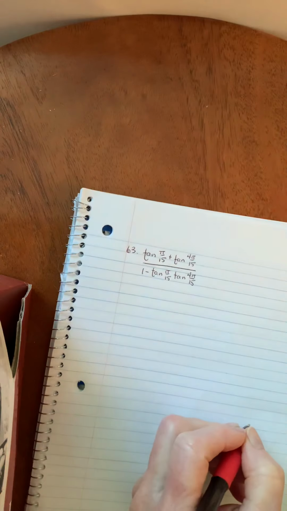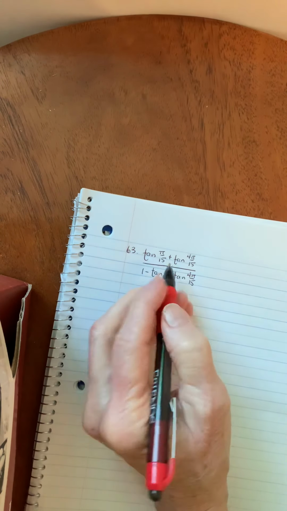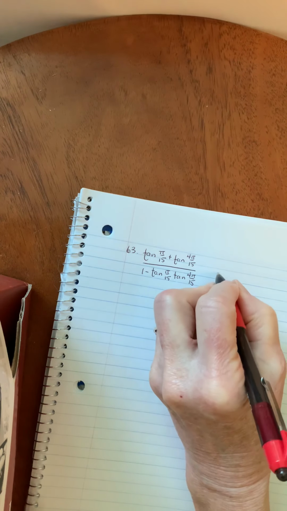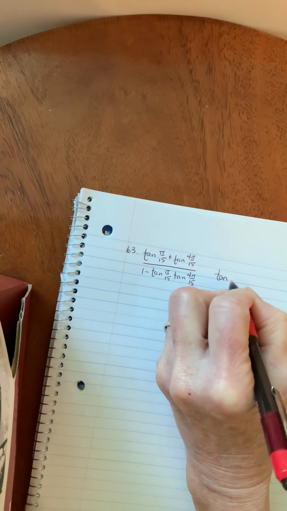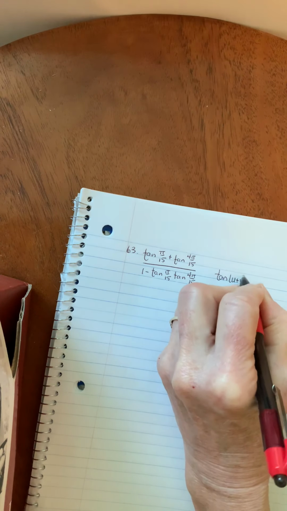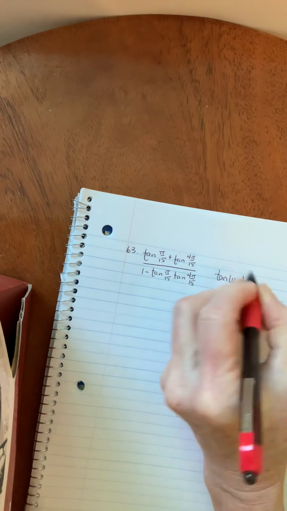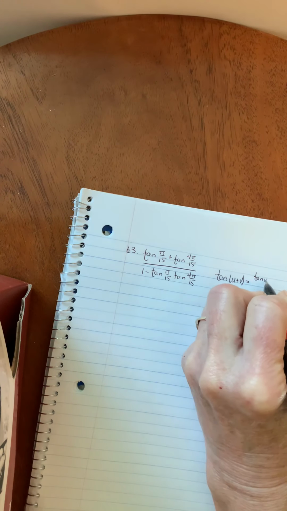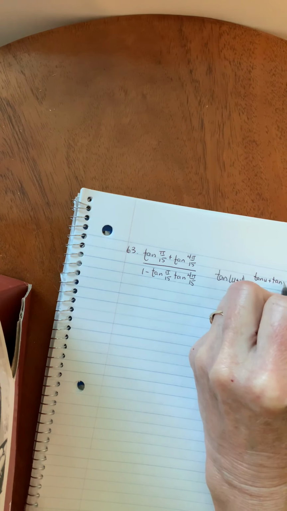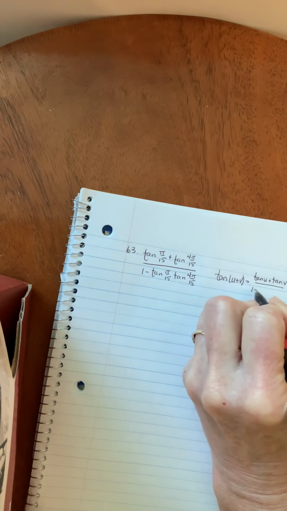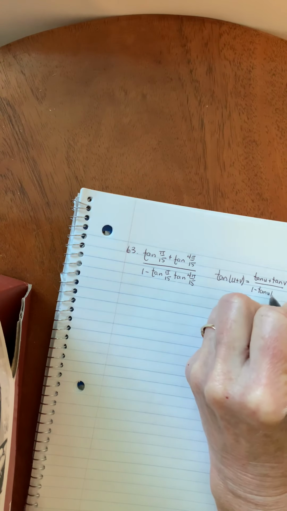Now, if you recognize that, that is the tangent of u plus v, it's an identity: tan u plus tan v over 1 minus tan u tan v.